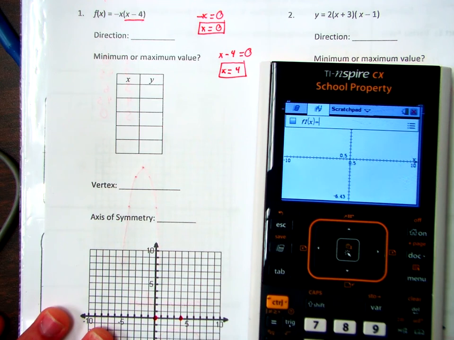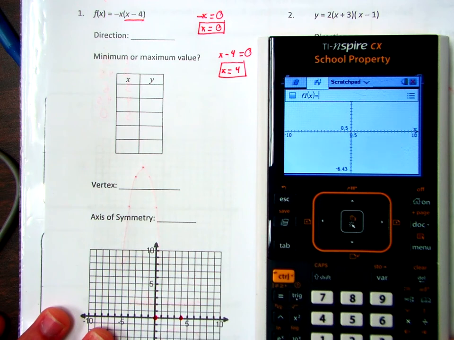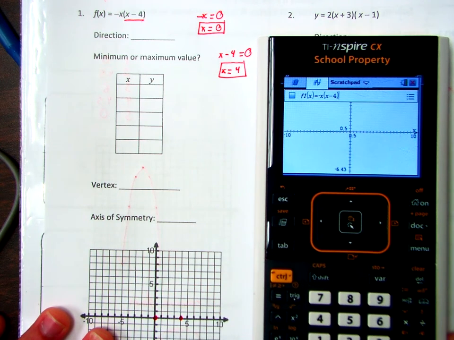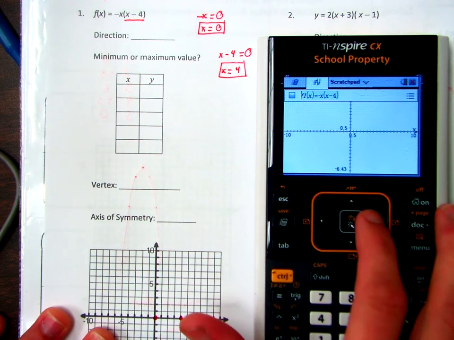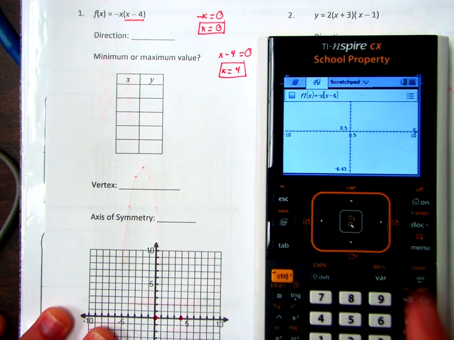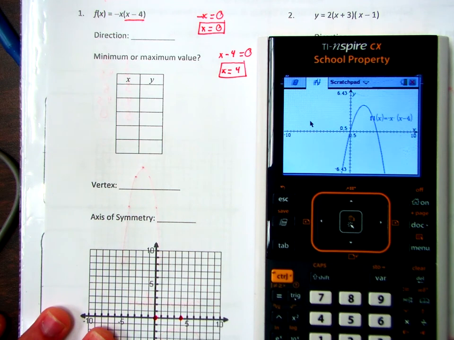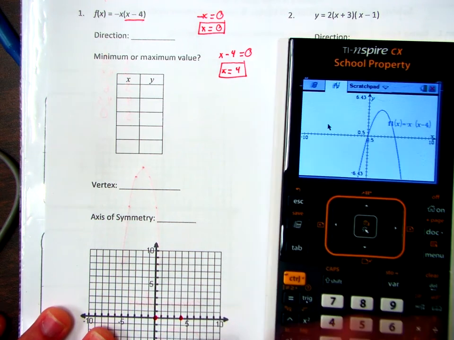So I've got, and something weird with these TI Inspires is when you type this equation in, you cannot type it in like this, negative x minus 4. It's not going to let me do this, so I'm going to press enter just to show you. So it says cannot accept change, invalid input. For whatever reason, if I put a negative x and then times x minus 4 there, then it graphs it. Makes no sense to me, but that's how it is working nonetheless.